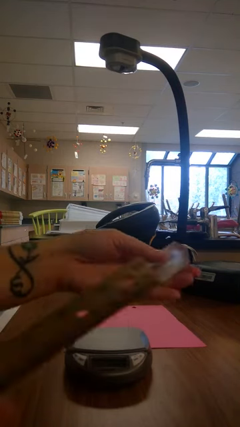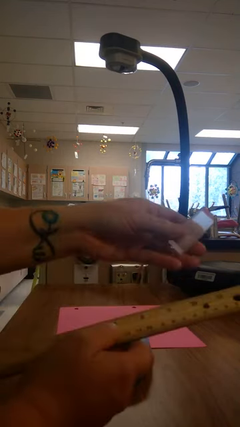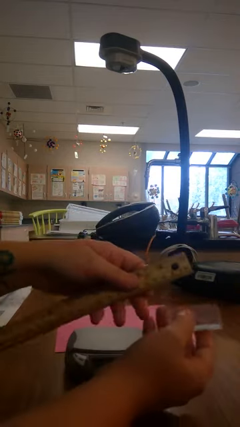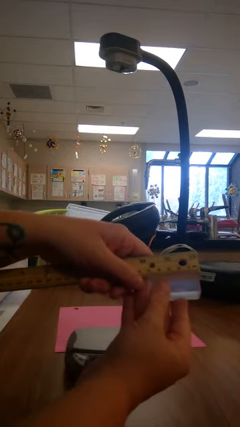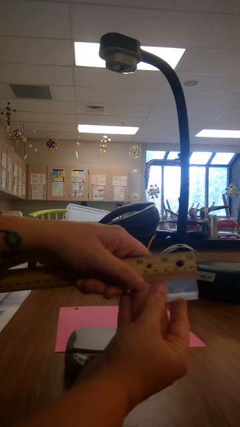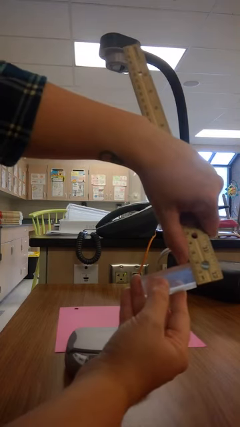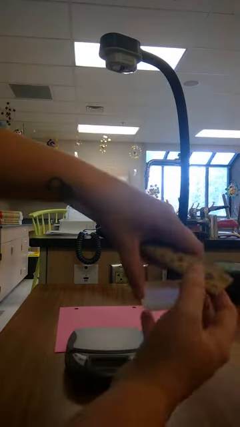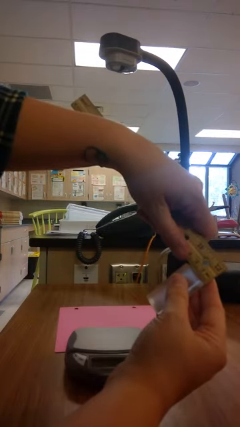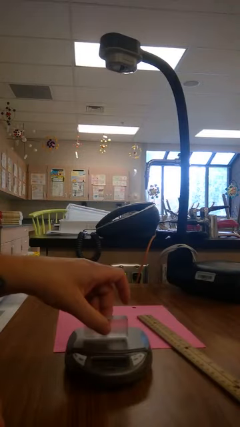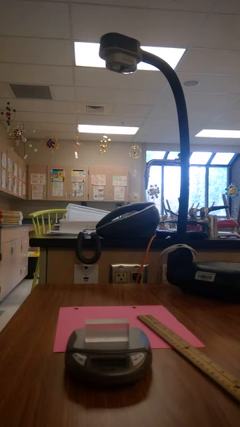Our final item, we have a block here made of a plastic that looks to be translucent. That means it's not totally clear. Our length of this block is 5 centimeters. Our width is 2 centimeters. And our height is also 2 centimeters. The mass of this item, 22.9 grams.